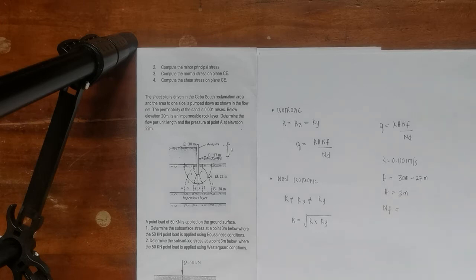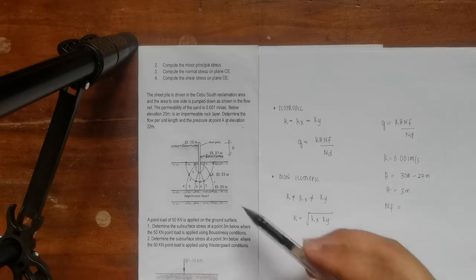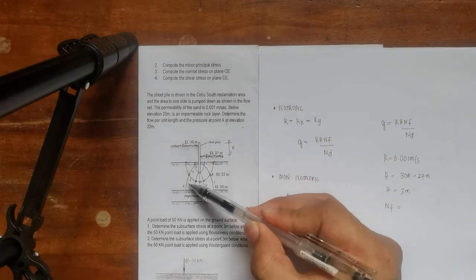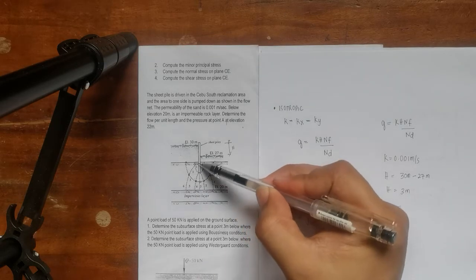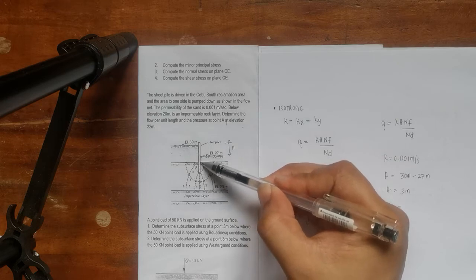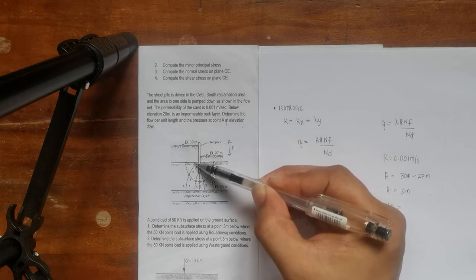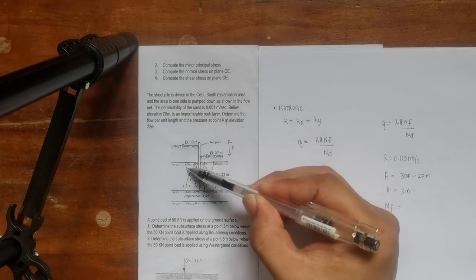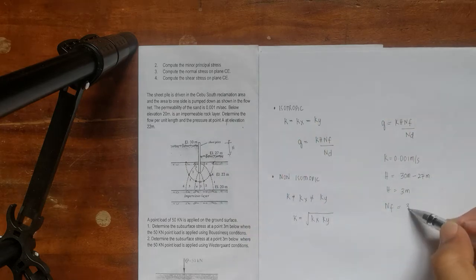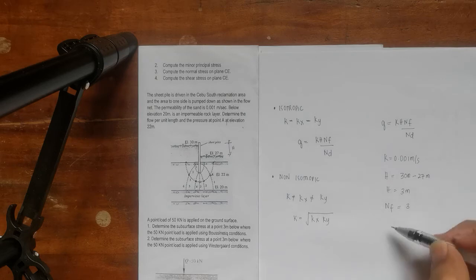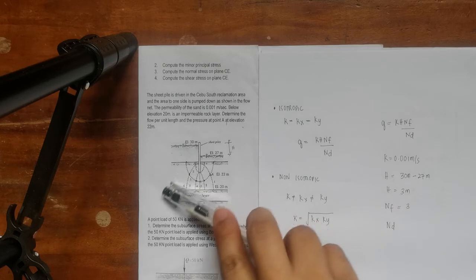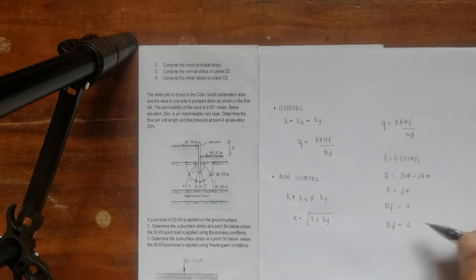NF is the number of flow lines. How will the water flow from upstream to downstream? We have three ways, as you can see from the numberings there. One way travels along the edges of our sheet pile, here. The second way is this, and the third way is this. So we have 3 flow lines. Then ND is the number of drops, and as you can see in the figure, we have 6 drops.